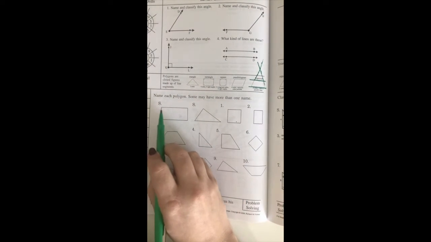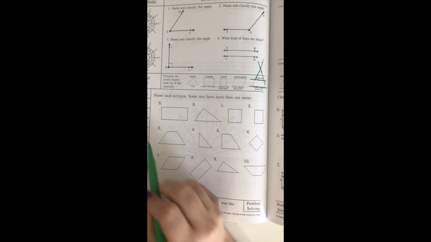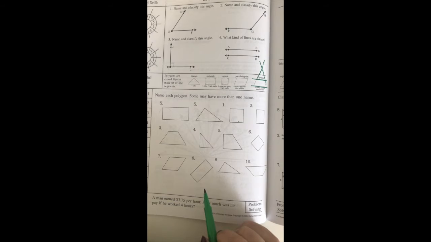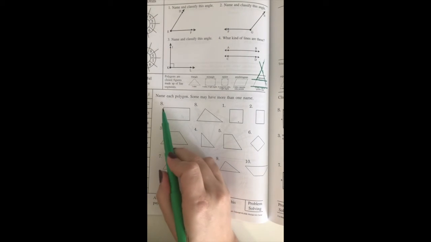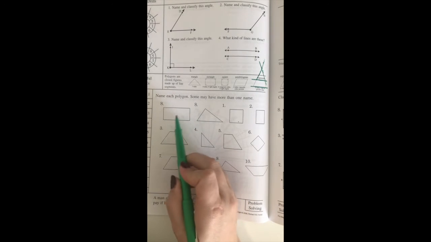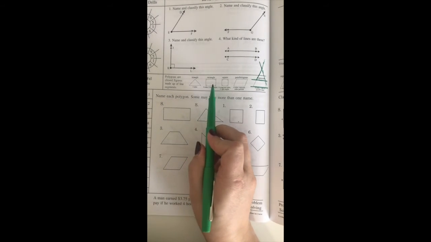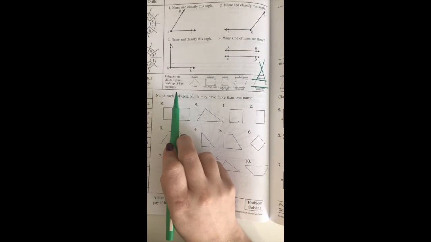So all you're going to do is identify these. Pretty easy, but some of them you'll notice will get a little bit tricky, especially when it gets to parallelograms and trapezoids. So here we have 4 sides and 4 right angles. They're not congruent though, so we know that's a rectangle. And then 3 sides and 3 angles always means triangle.